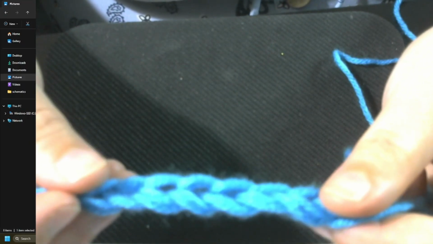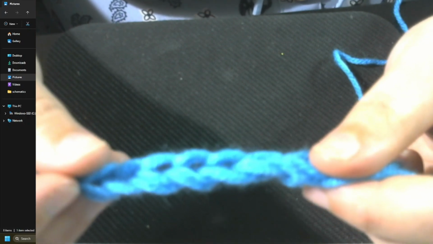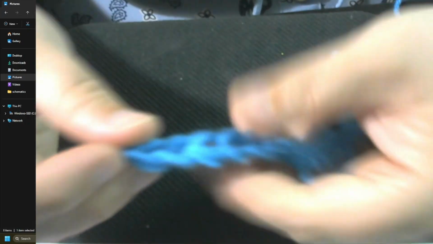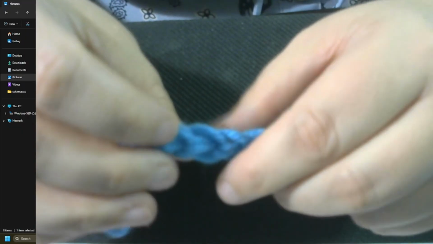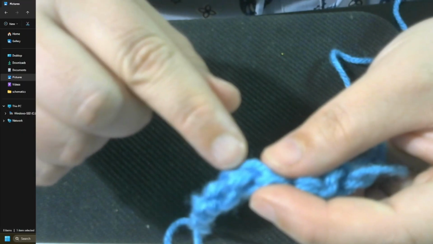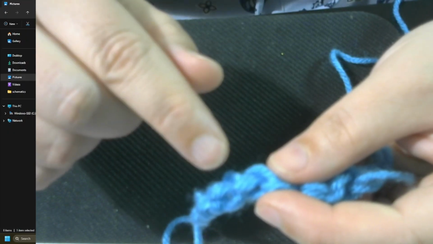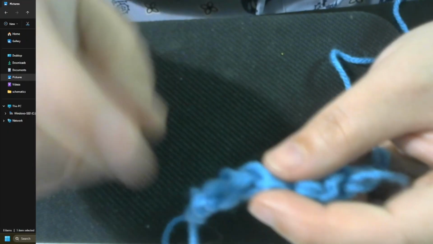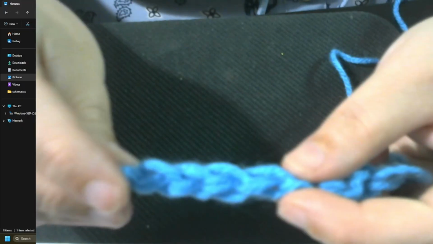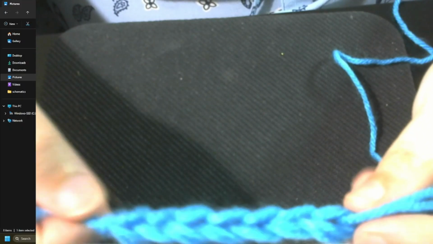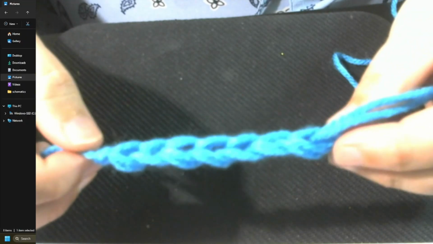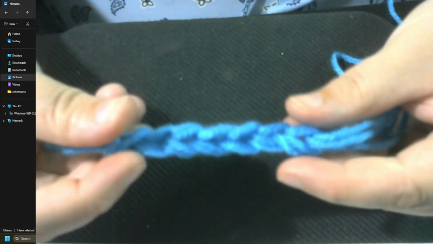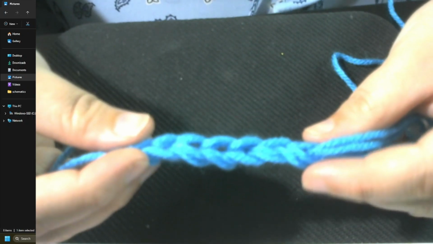Those can be important depending on your project and your pattern. They'll tell you to either go through the front loop, both loops, or back loop, and some will even direct you to start by going through the third loop or the back bump, as it's referred to. That is your basic chain stitch. Practice that until all your stitches look consistent in size and shape.